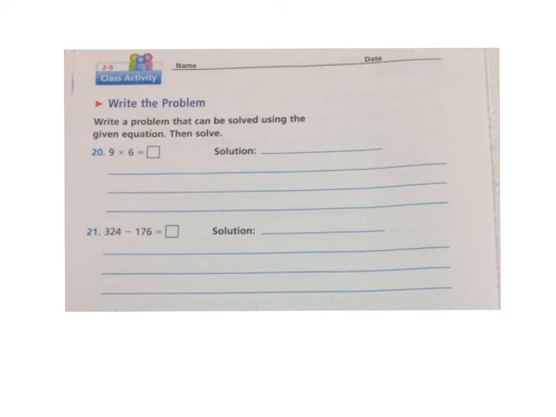You could say that I have 9 rows of flowers, and there's 6 flowers in each row. How many do I have altogether? There's also 324 minus 176. What kind of problem do you want to do? We know that it has to be subtraction here and multiplication. We have done enough word problems that you should know how to do this and know what the wording would be for a multiplication or for a subtraction problem.